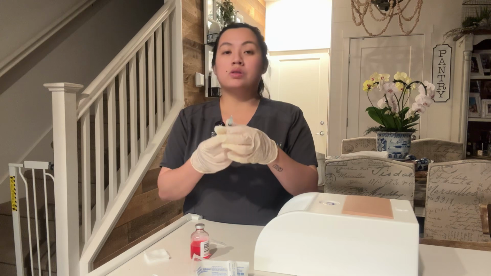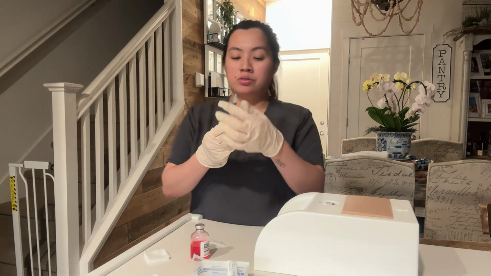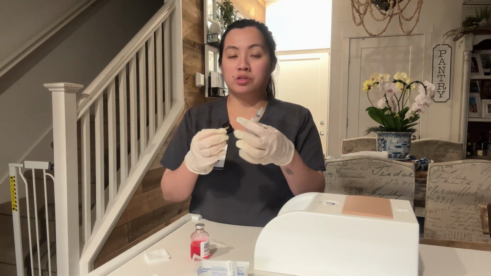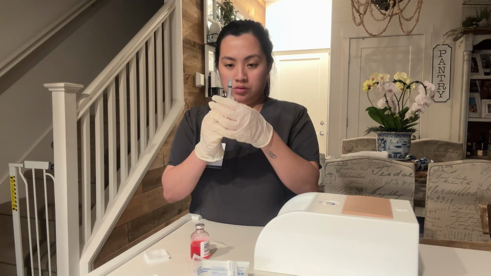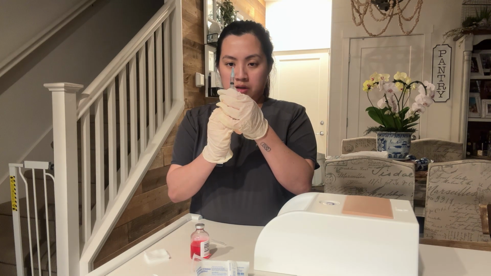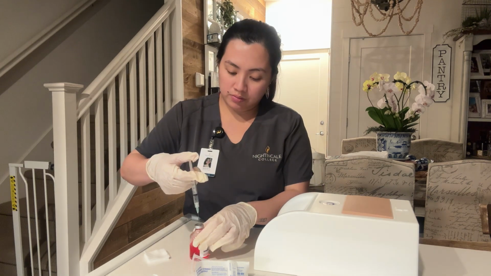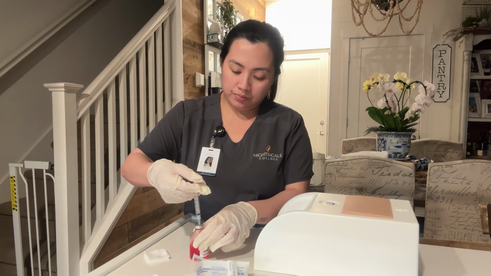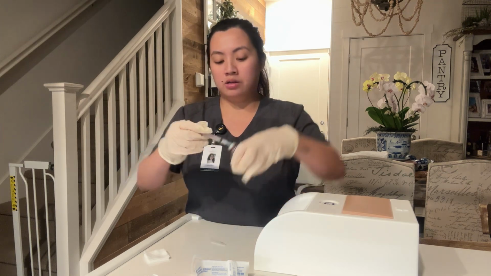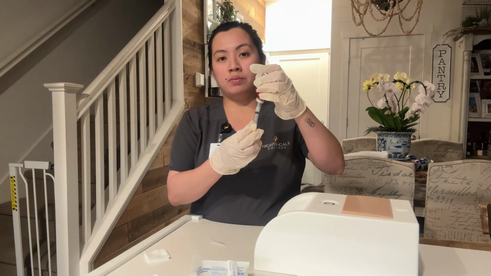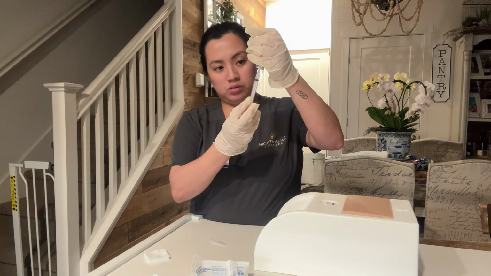Okay, so I'm going to draw air into the syringe equal to the prescribed dose. So it's just 1 ml. And then I'm going to inject the air into the vial. I'm going to invert the vial, and I'm going to withdraw the correct medication dose.